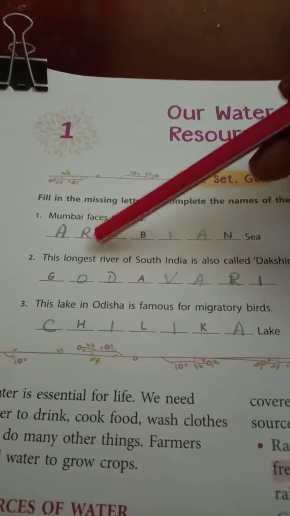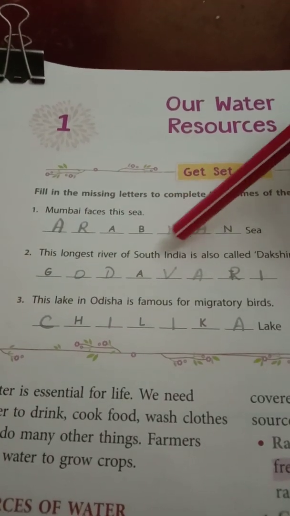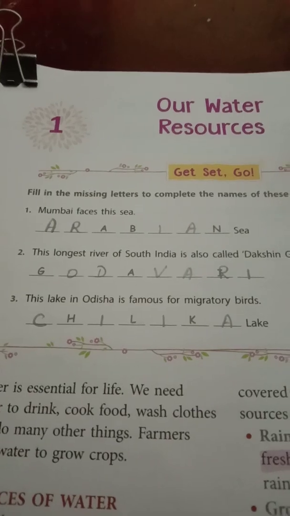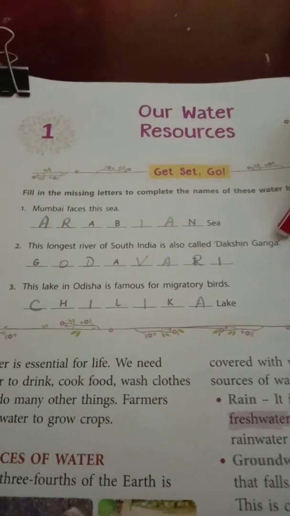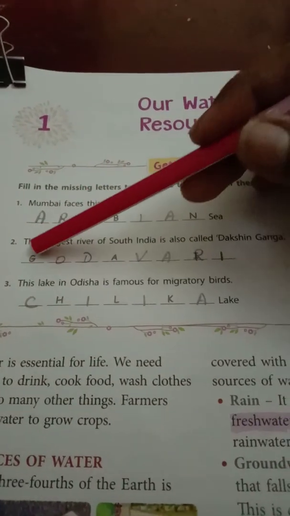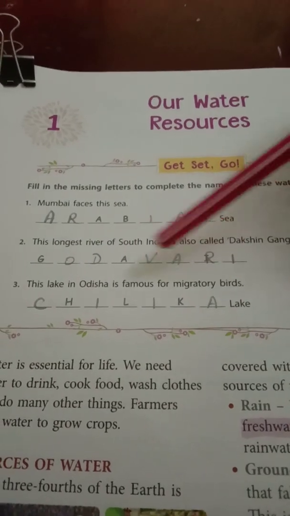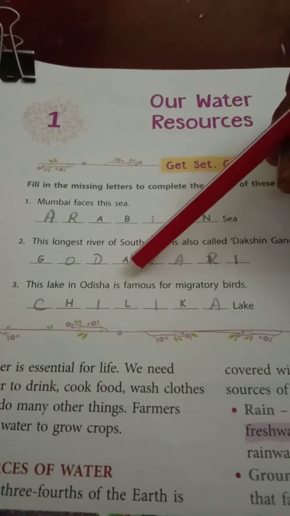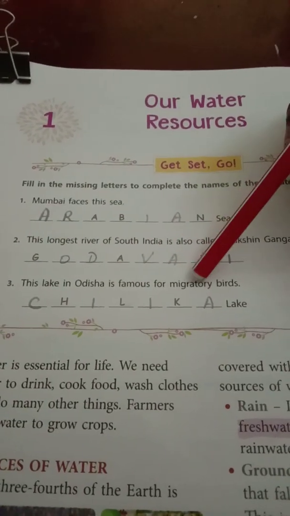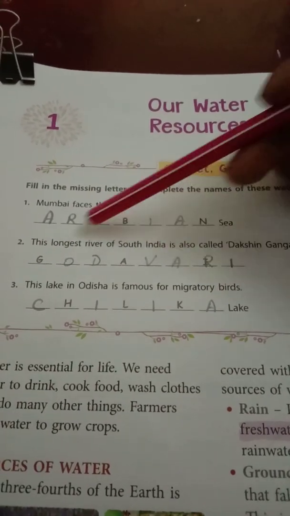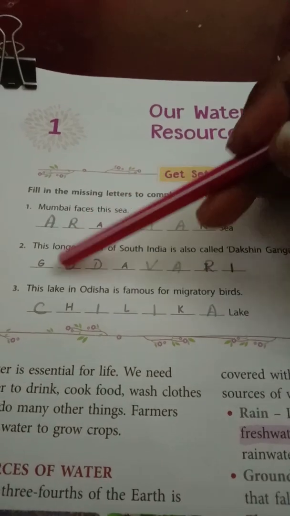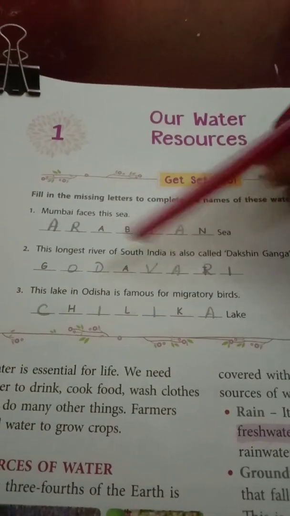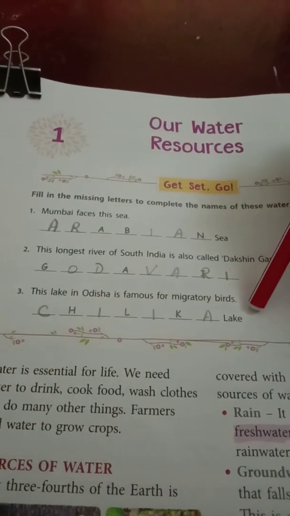This longest river of South India is also called Dakshin Ganga. The name is Godavari. This lake in Odisha is famous for migratory birds. What birds is it famous for? Migratory birds. And the name of the lake is Chilika Lake.